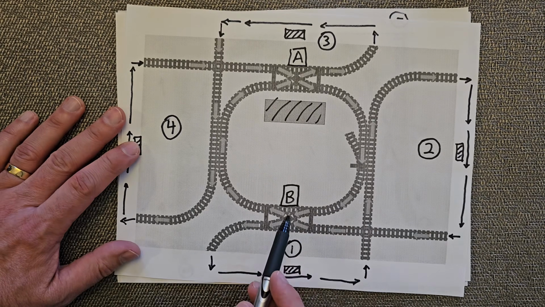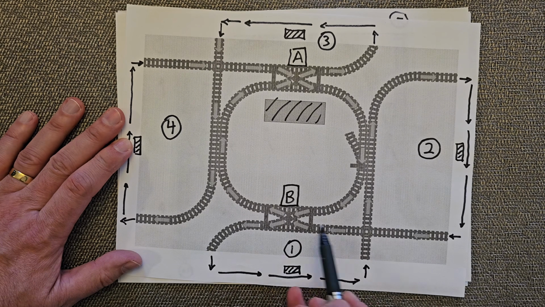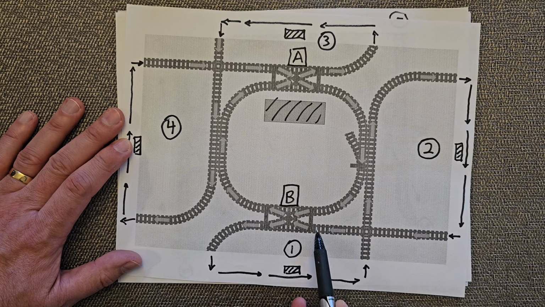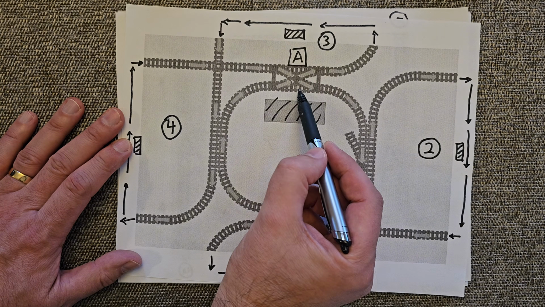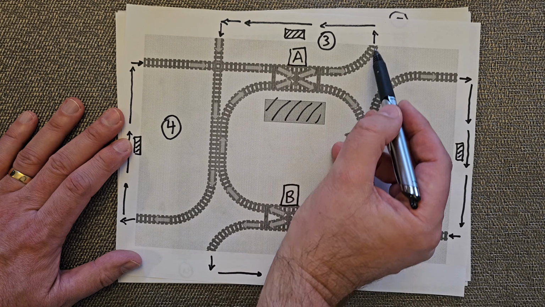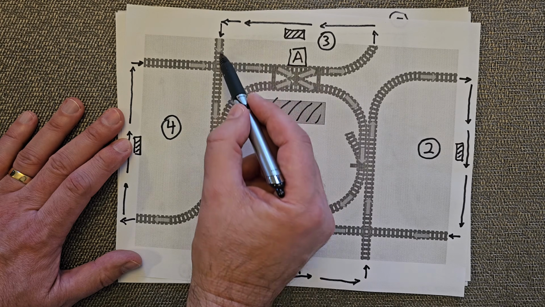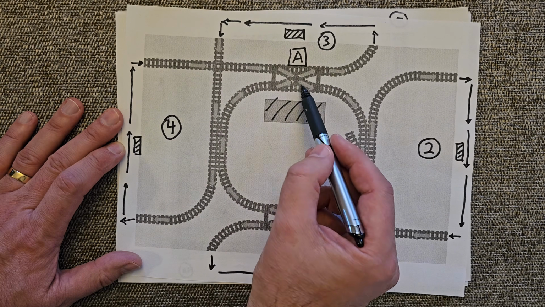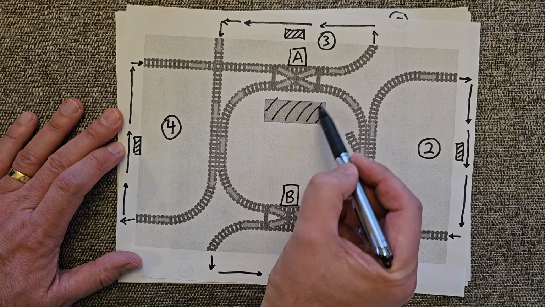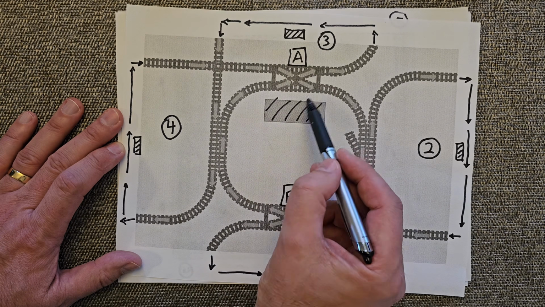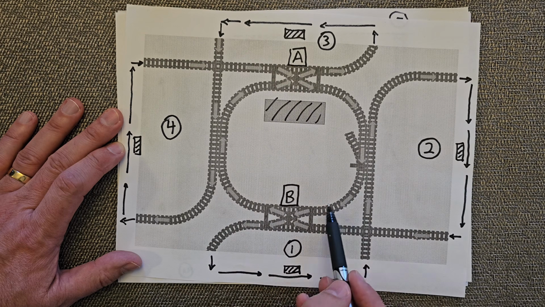So here's a close-up of the center loop. Again, the train goes out loop 1, stops, returns, loop 2, stops, returns, up through the double crossover. We want it to stop here at A, then we want it to go around the second time to go out to loop 3 and then stop at that train station, go down into loop 4, stop at that train station, come back in. We don't want it to stop right here because the train's not in the center loop, so we want it to go all the way into the center loop and then stop in front of that station and then come back out.